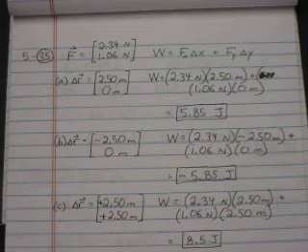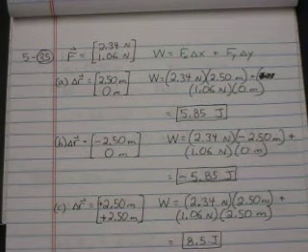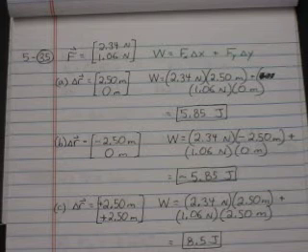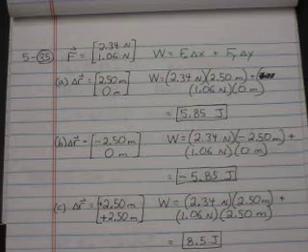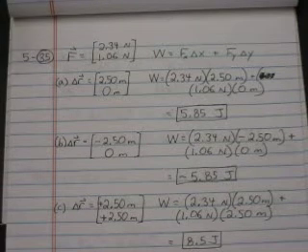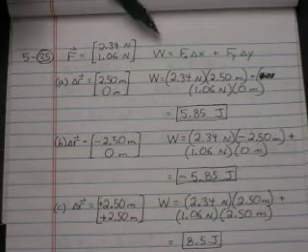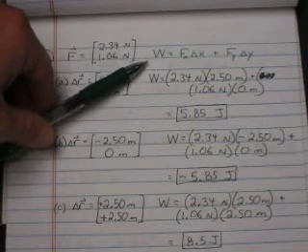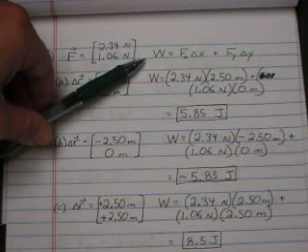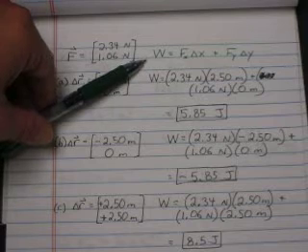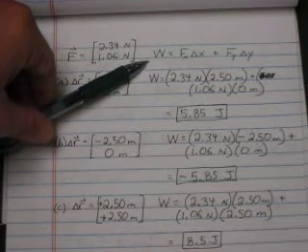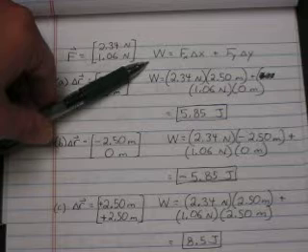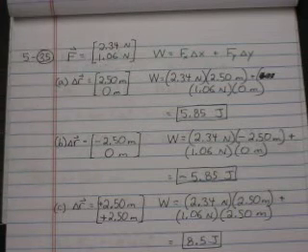Number 35, a force given by the vector is applied to a cement block on a level floor. Find the work done if the block's displacement is, and there are three different parts to it. So work done, this is the easiest way to do it, to use this formula that's written here in green. Work equals the x component of force times the displacement in the x direction, plus the y component of force times displacement in the y direction. Apply this formula to each of them.